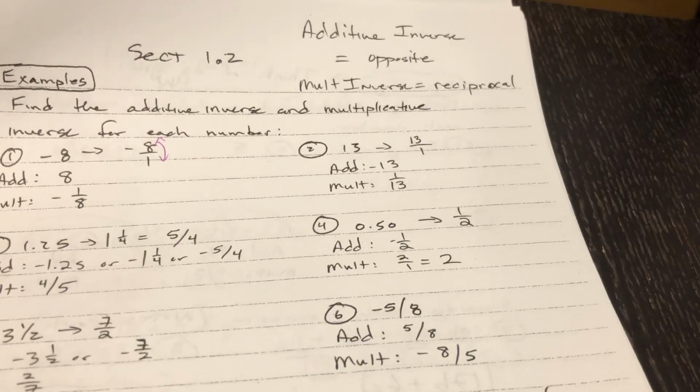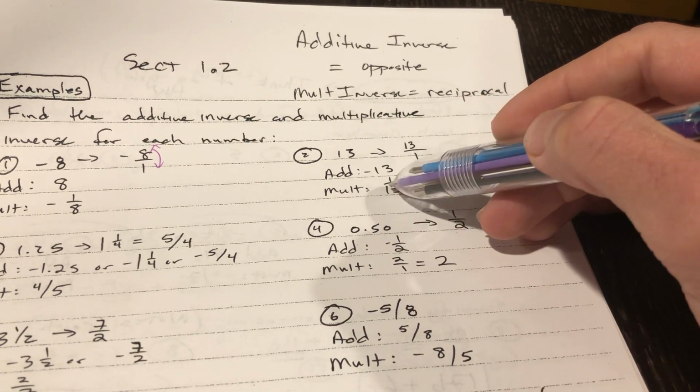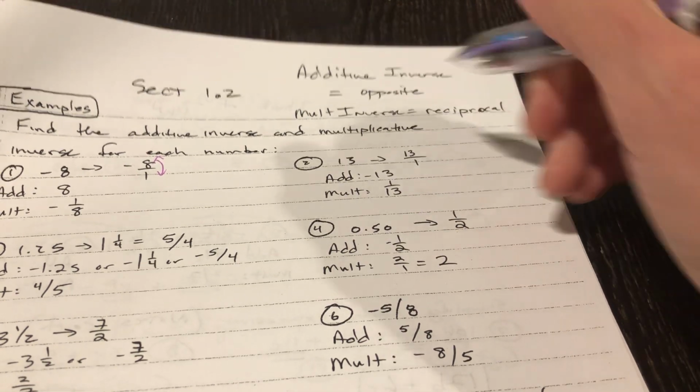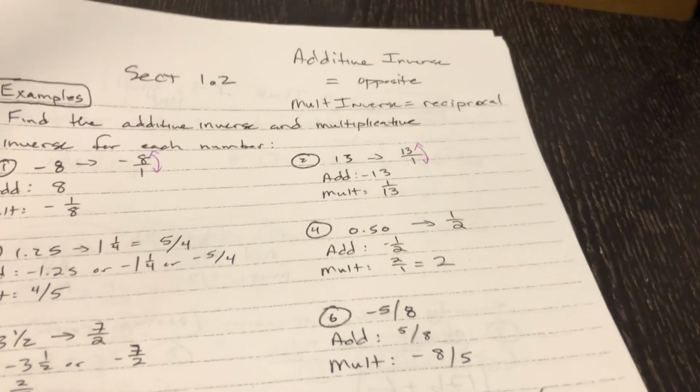All right, so it's negative 1/8. What's the additive inverse of 13? It's negative 13. The multiplicative inverse of 13, which is 13 over 1, all I got to do is flip it. The reciprocal is 1 over 13.